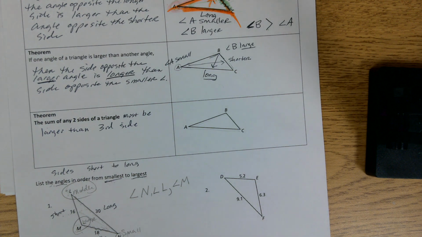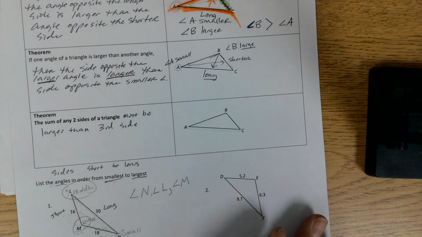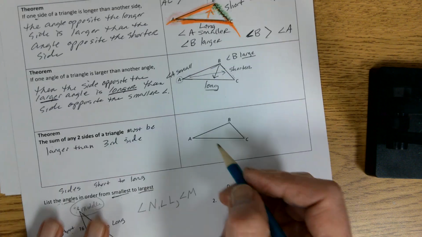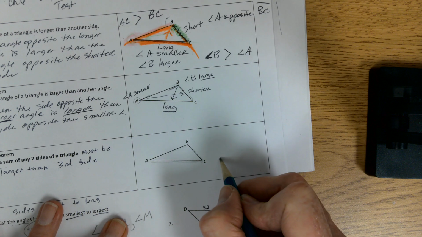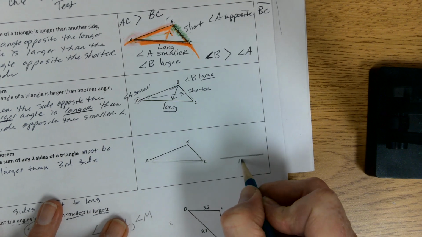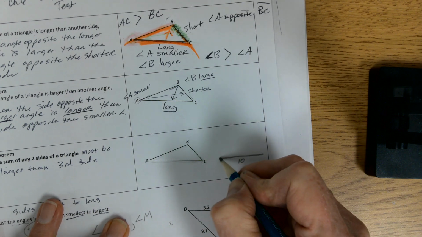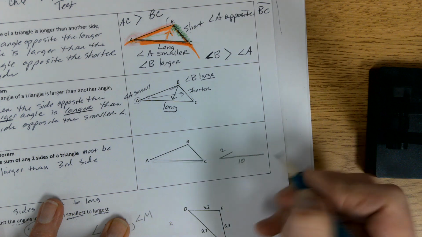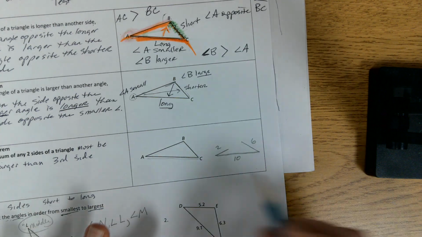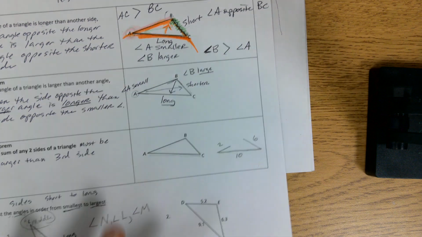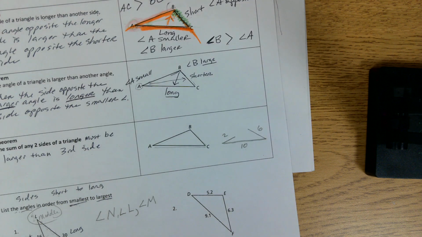Okay, let's picture that real quick. If I have a triangle and one side is 10 long, another side is 2 long, and another side is 6 long, is it possible for those 3 sides to make a triangle?